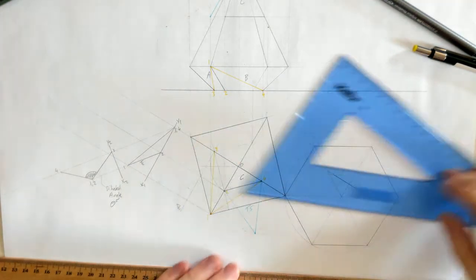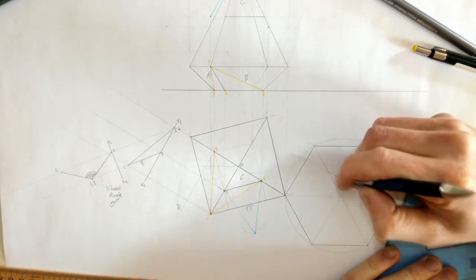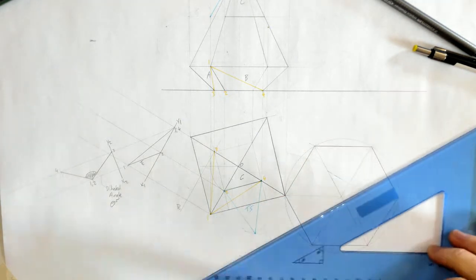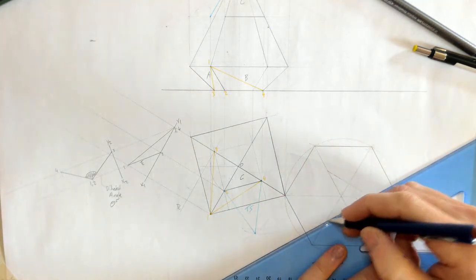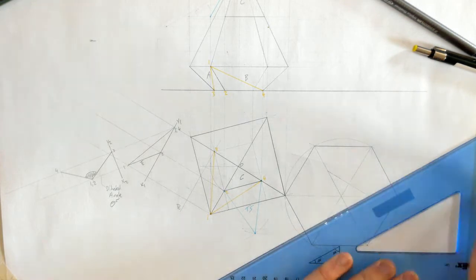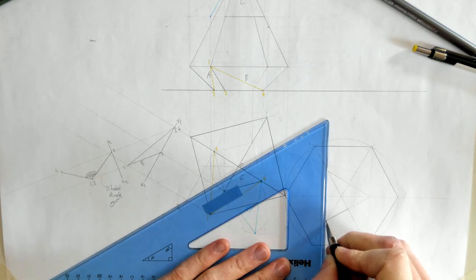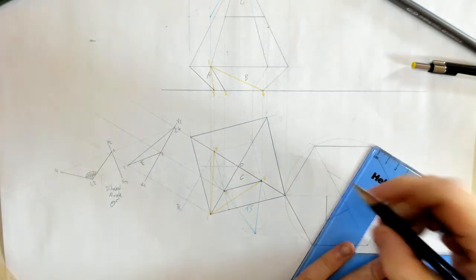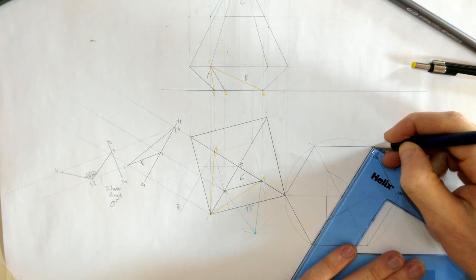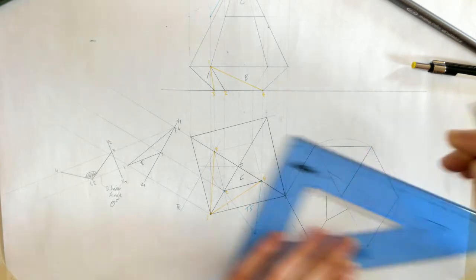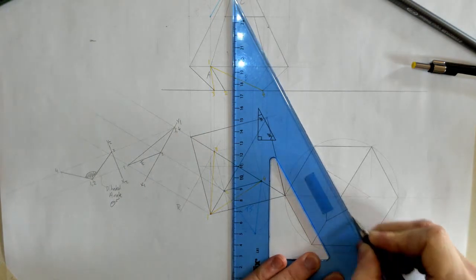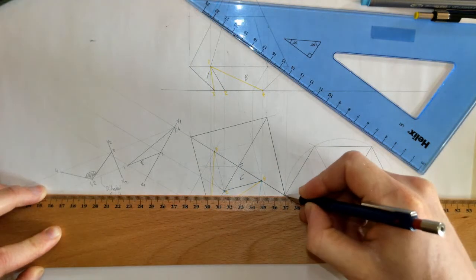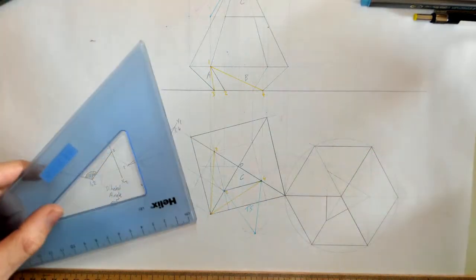The sides being at 30 degrees. That there will complete our plan.